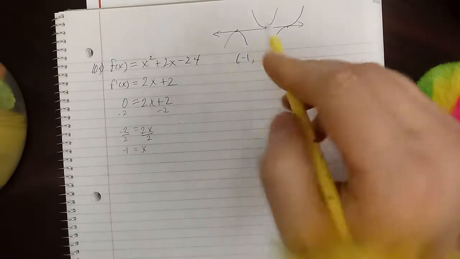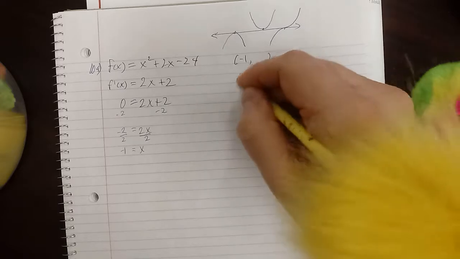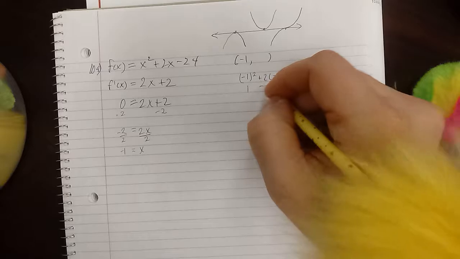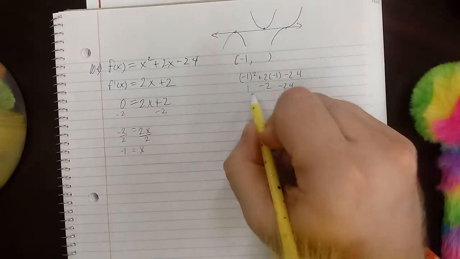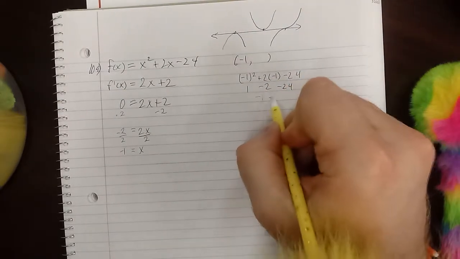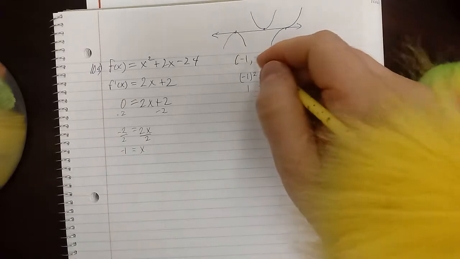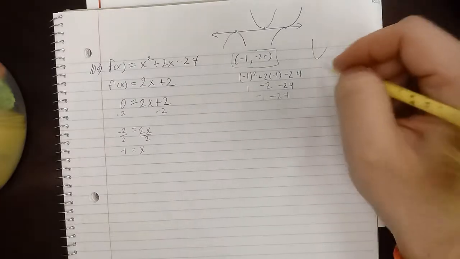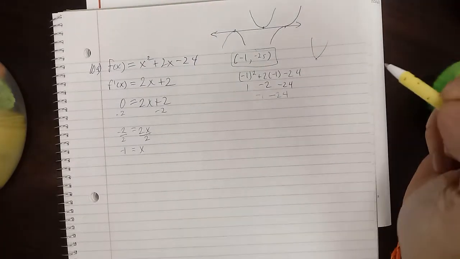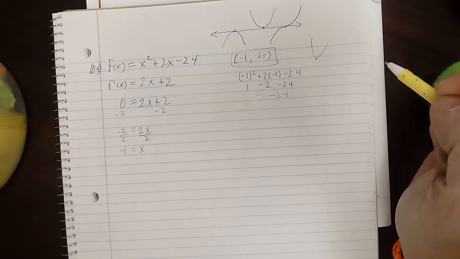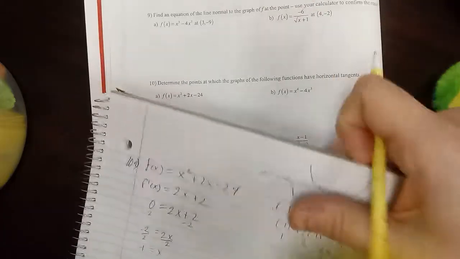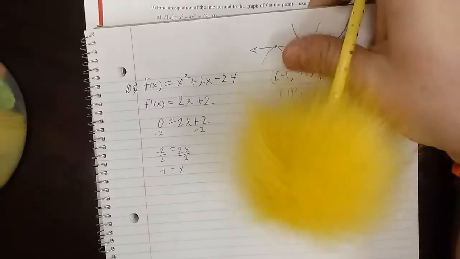So I'll plug negative 1 in here to regular f of x. So I got 1 minus 2 minus 24. So I got 1 minus 2 is negative 1, minus 24 is negative 25. And if we were to go look at the graph, we would actually see a parabola, and it's going to be the minimum of that parabola. So then if we look at, let's see, 10b, x to the fourth minus 4x squared.